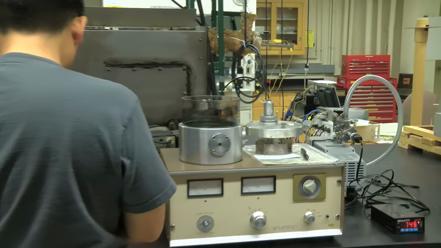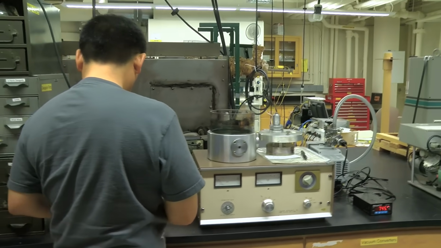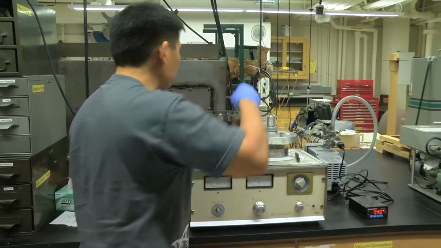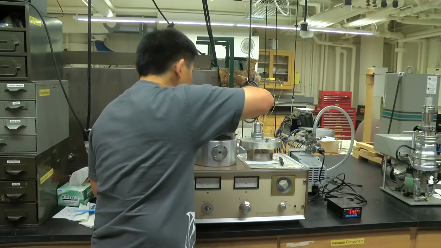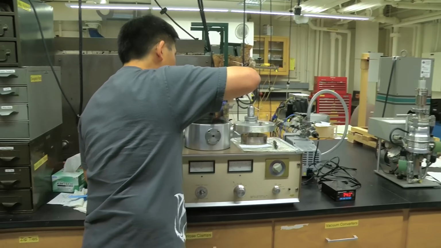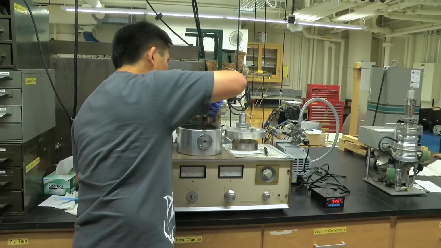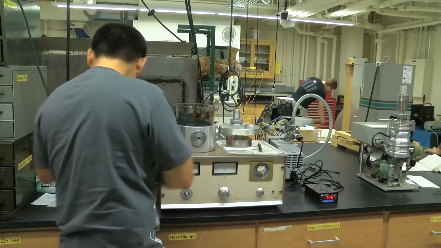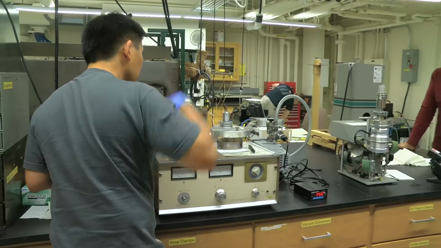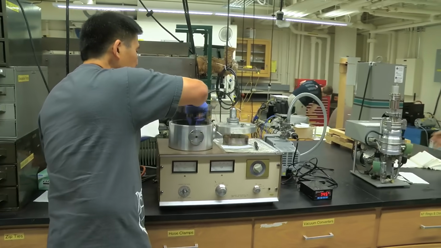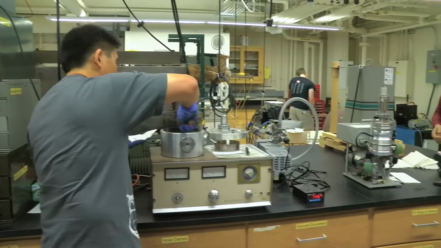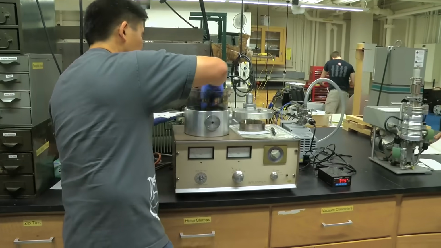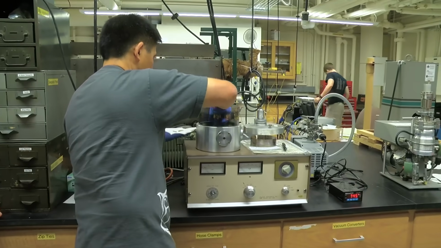In the chamber, the main reason that we use this machine is if you have something that you want to put into a scanning electron microscope, you need to have some kind of conductive coating on it.